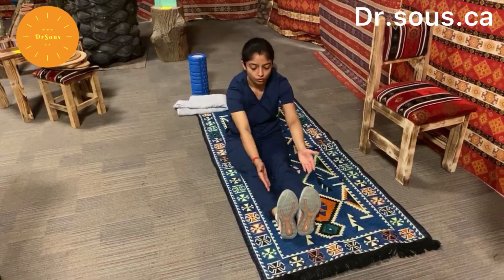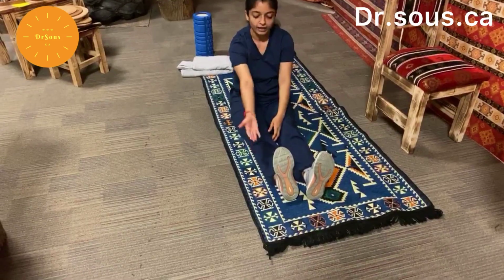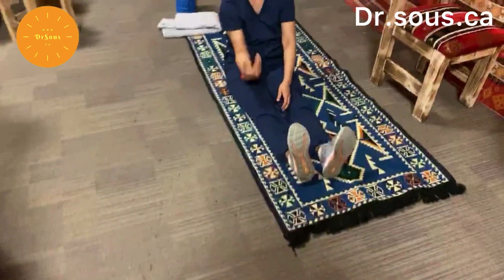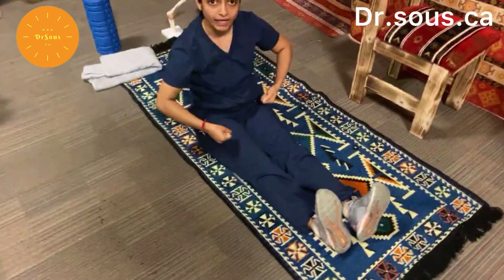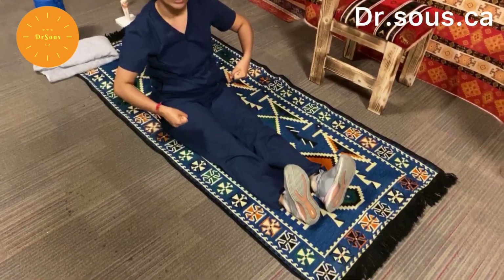And now again to stretch your calf, just pull your ankle in, pull your foot towards you. You can use any scarf or any band like this just to take a pull. Hold it for 30 seconds and relax.